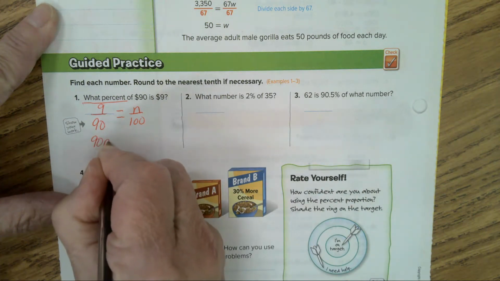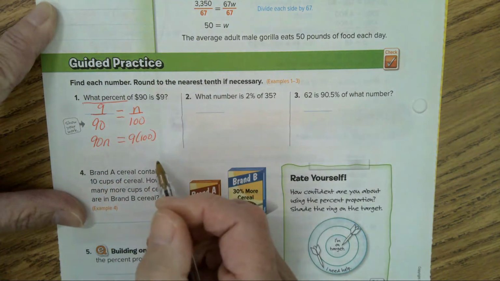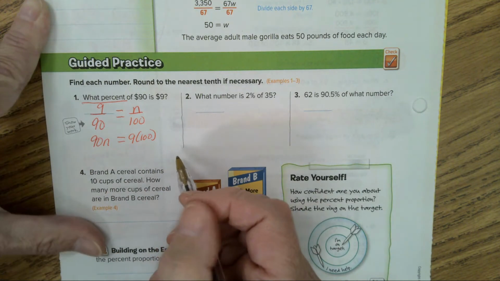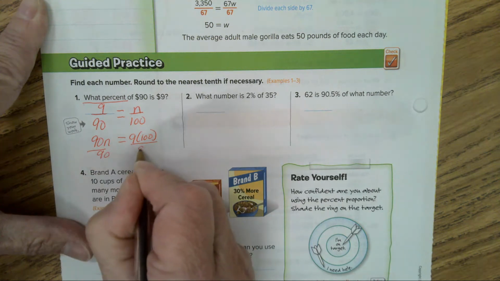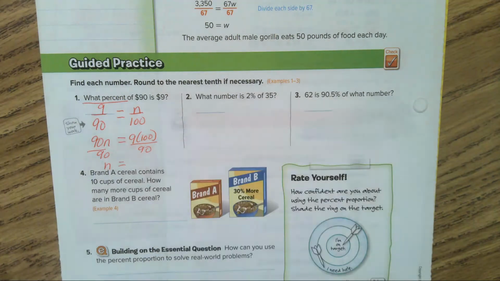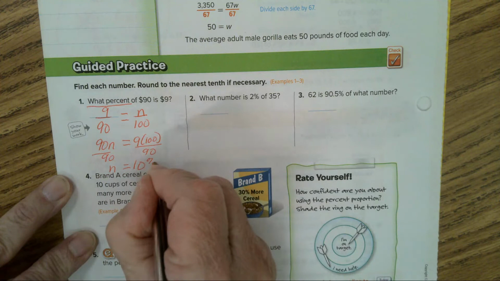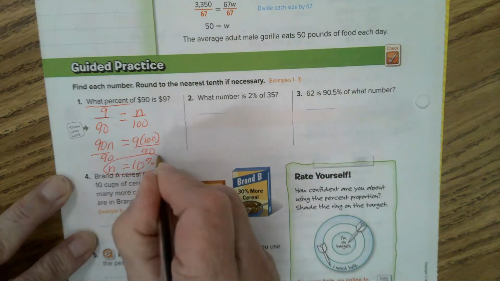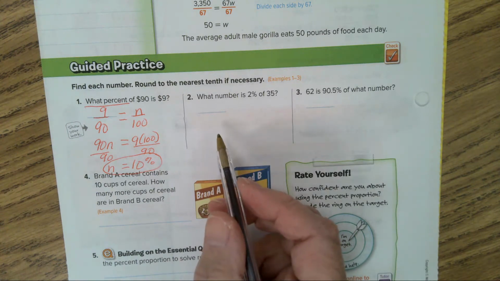90 times n equals 9 times 100. If you just want to put down 900, that's okay. And then we have to show divide by 90, and n equals, when you do that problem there, 900 divided by 90 is 10. And it's a percent, so it's 10%. Any questions on that? Yes. Can you wait till I do 2 and 3 and then go?